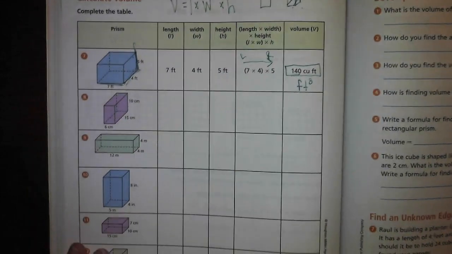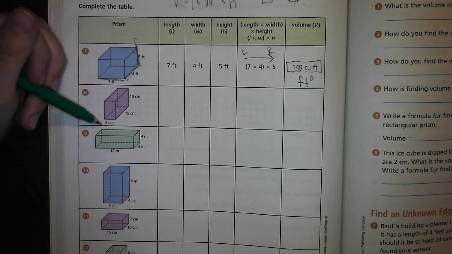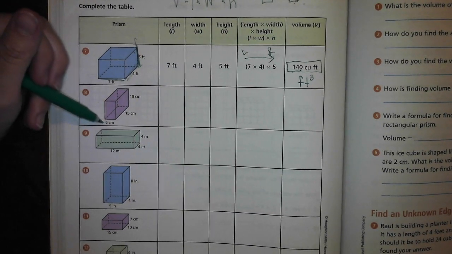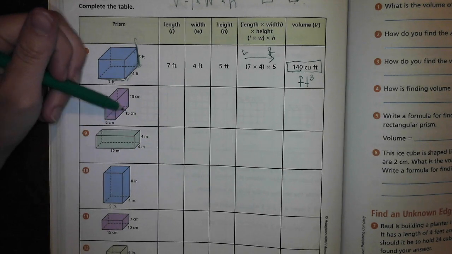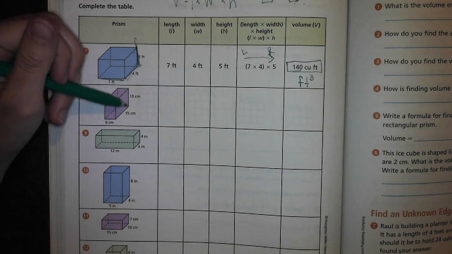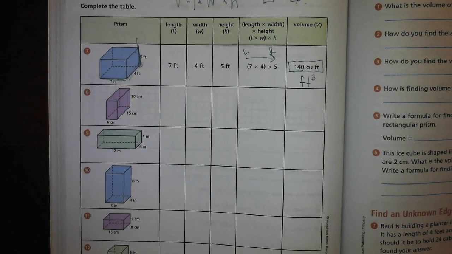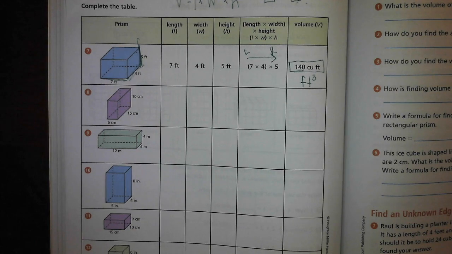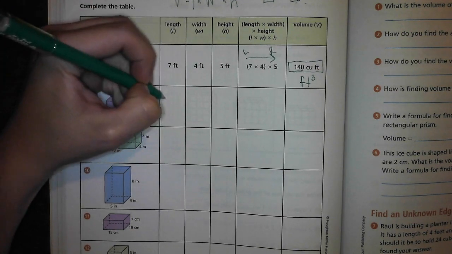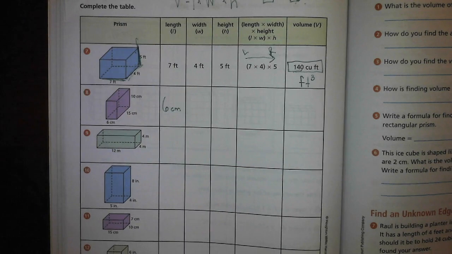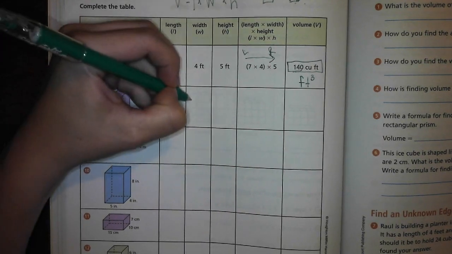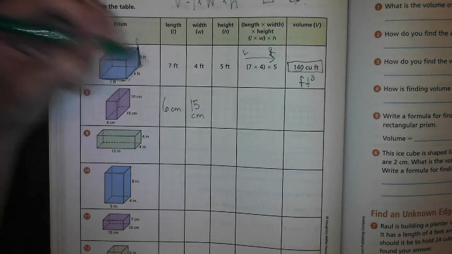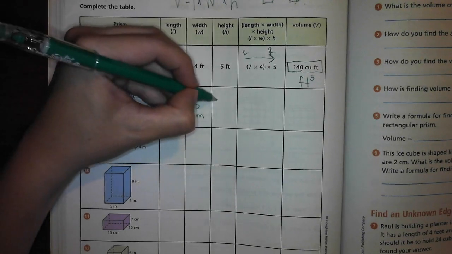So let's do number 8 together. It's 6 centimeters in length, 15 centimeters in width, 10 centimeters in height. See if you can calculate the volume doing length times width times height. You can pause and do that. So our length is 6 centimeters. Our width is 15 centimeters. And our height is 10 centimeters.